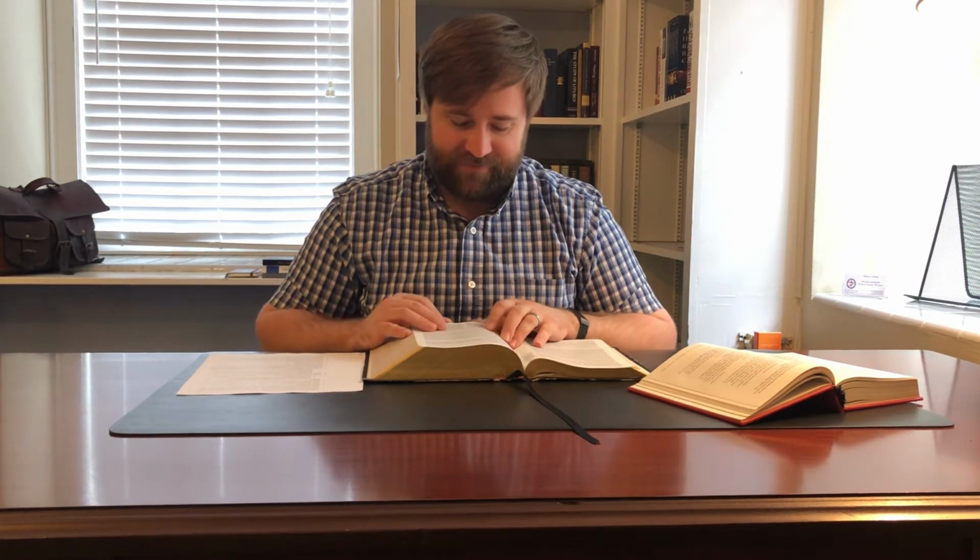So verse 17, Elisha prayed and said, O Lord, please open his eyes, the servant's eyes, that he may see. So the Lord opened the eyes of the young man, and he saw, and behold, the mountain was full of horses and chariots of fire all around Elisha. So the angelic armies have been there all along.